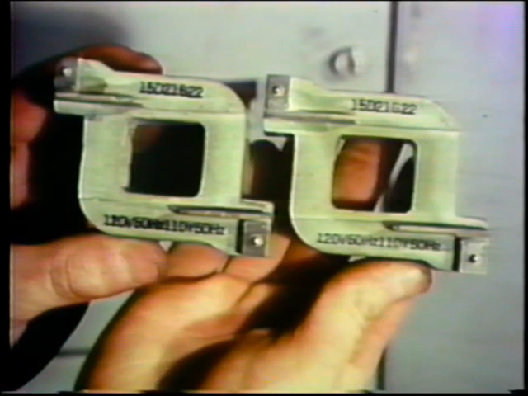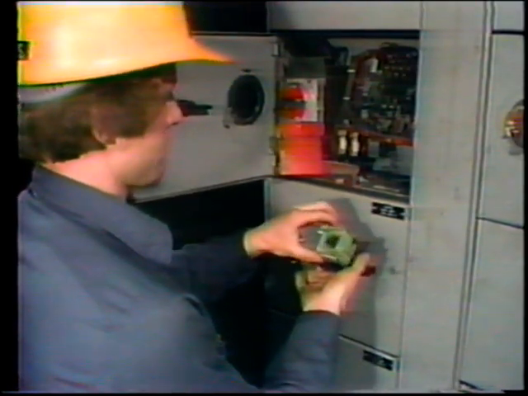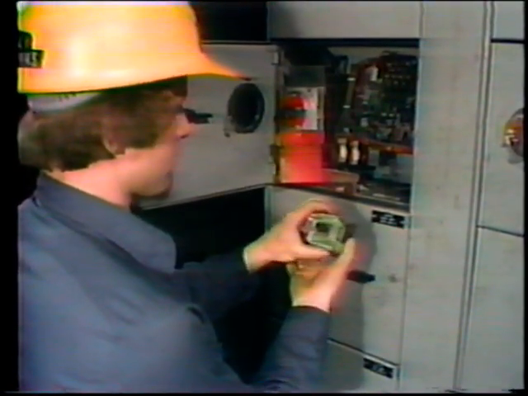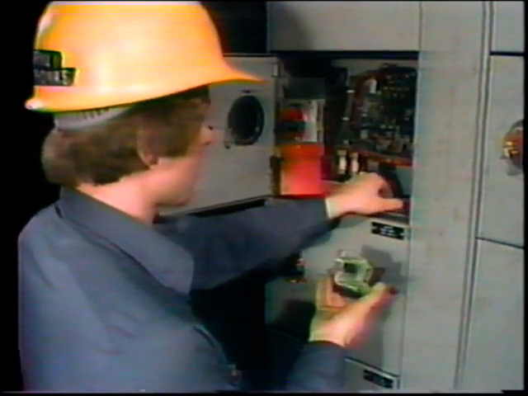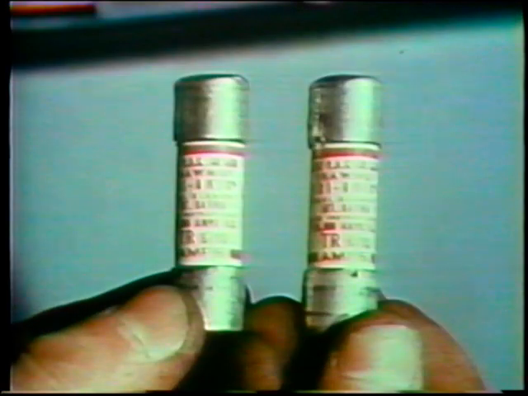The electrician removes the operating coil. Before replacing it with a new one, he checks to make sure that the new operating coil is the same size as the old one and that it has the same voltage and frequency rating. He then replaces the operating coil with a new coil and begins to reassemble the contactor. Then he replaces the bad fuse with a new fuse of the same type and rating as the old one.